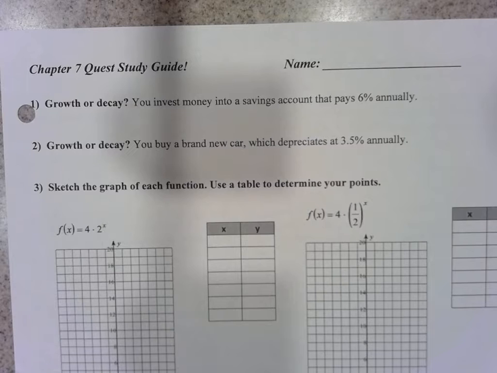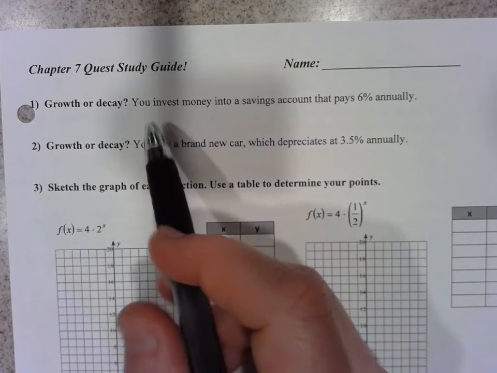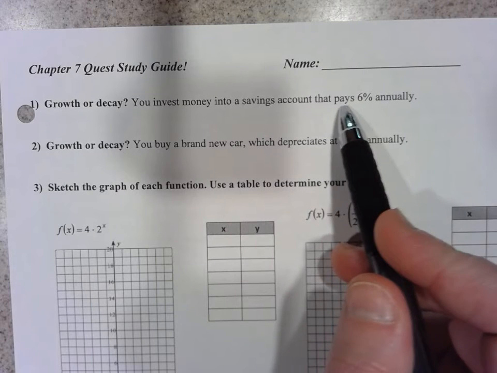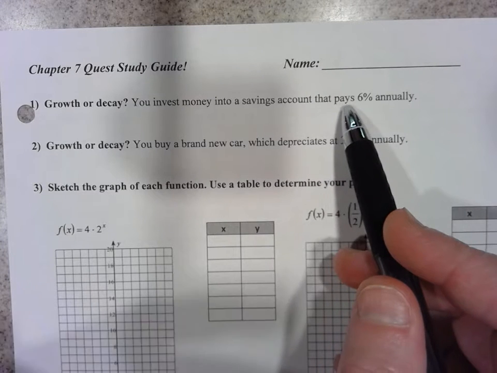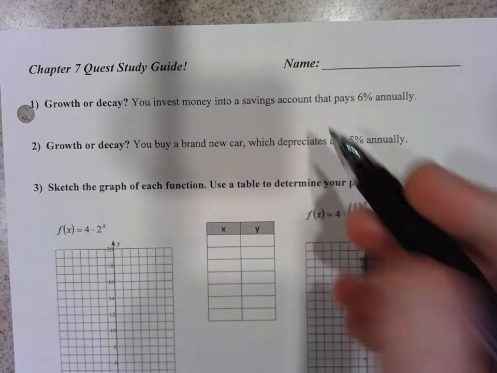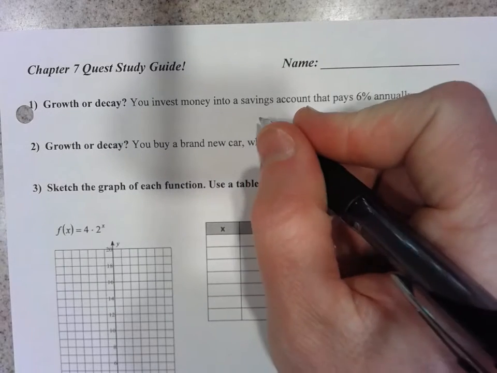So, problem number 1, growth or decay. You invest money into a savings account that pays 6% annually. The key here is that if you invest money and the account is paying you 6% annually, that means the money in the savings account is going to grow.